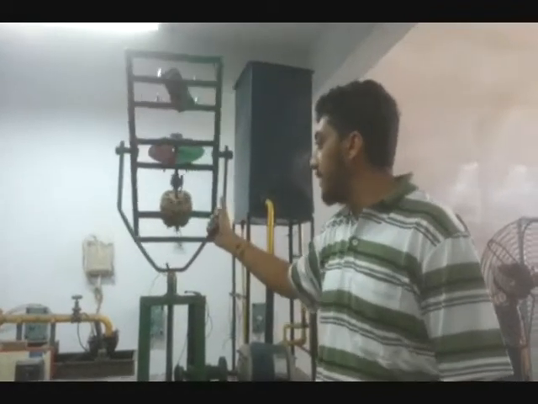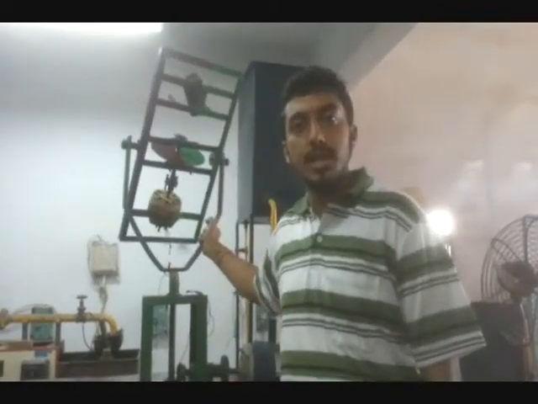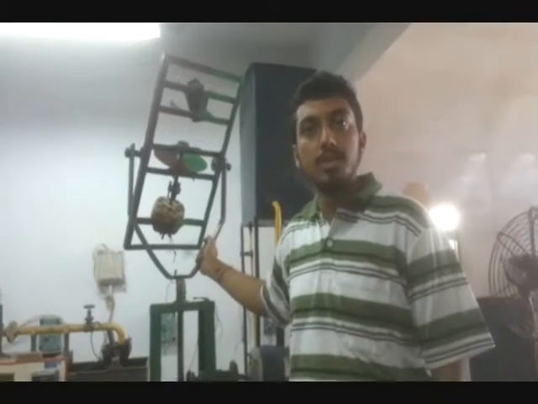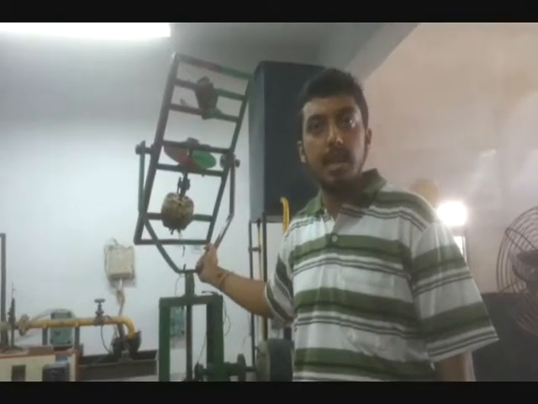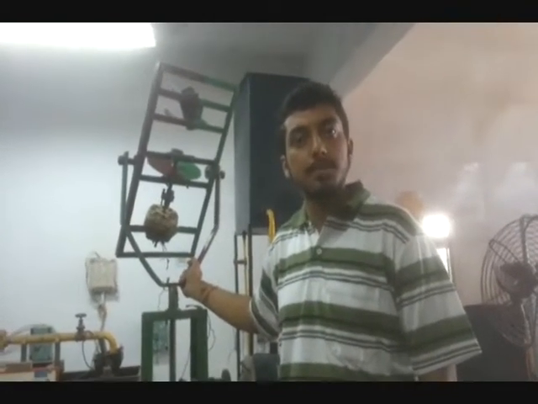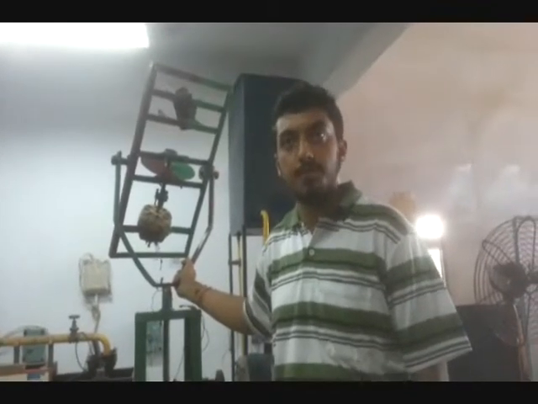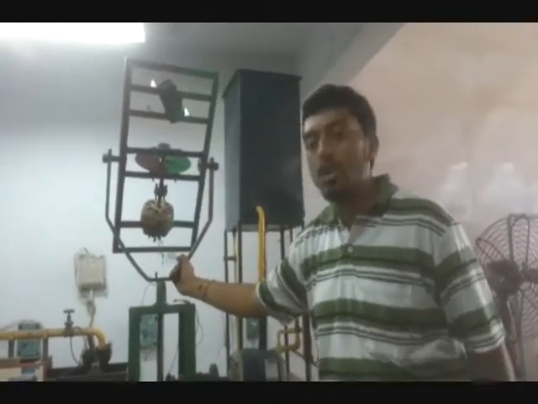The main objective of our project is to design and fabricate a universal motorized gyroscope as a laboratory setup to perform experiments and analyze results. Now comes the introduction of the gyroscope.